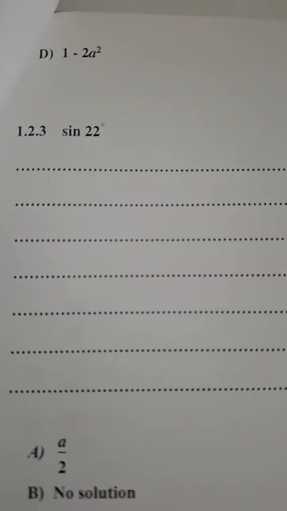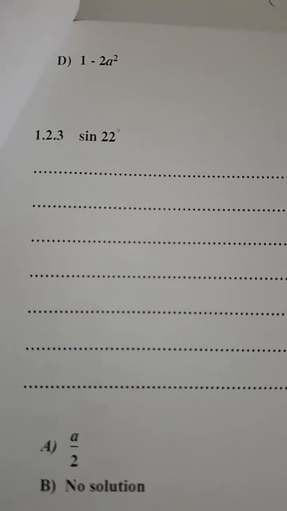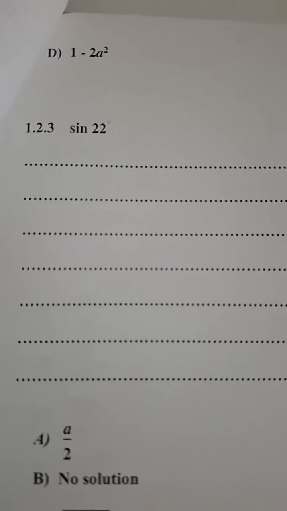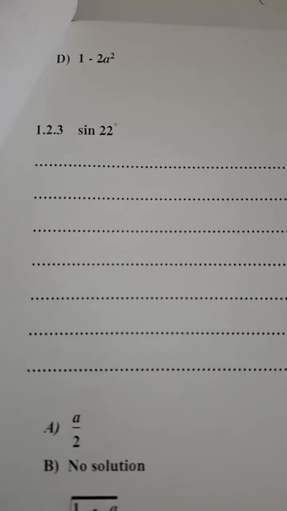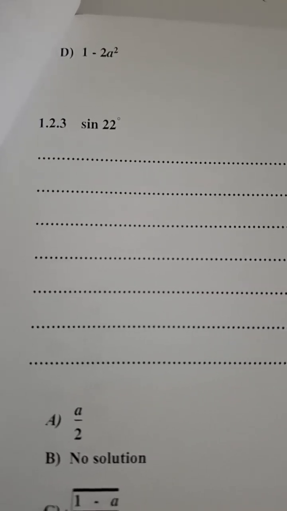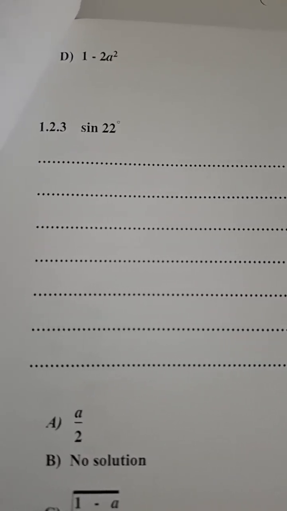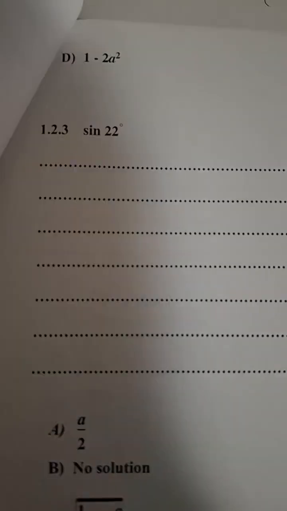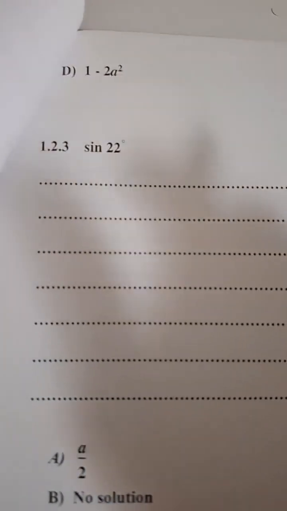Okay. So someone is saying, but sir, that's half the angle. Okay. Right, it is. But then I have to somehow get it to a place where I can actually utilize sine 44.